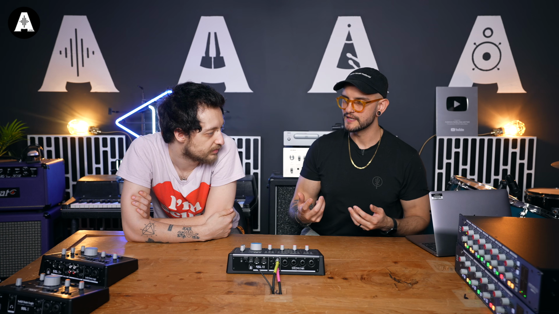Add that to the drive circuit, and you're starting to get loads of creative possibilities about how you're going to use these mic pres to bring a whole new element. And whatever gives you more options is going to be better for every musician and producer. Exactly.